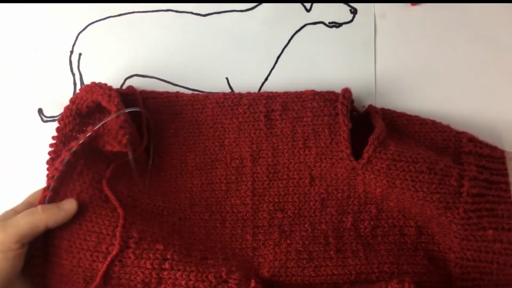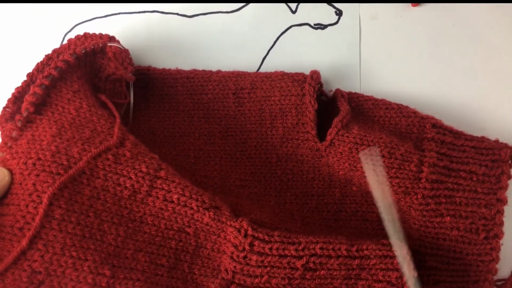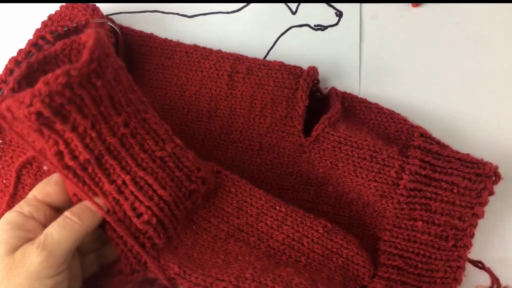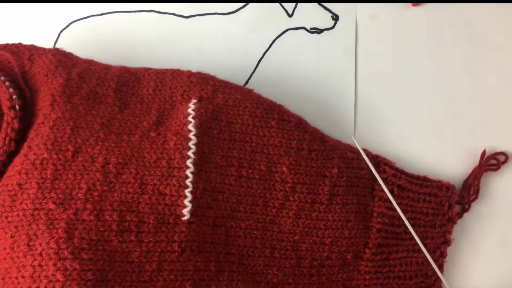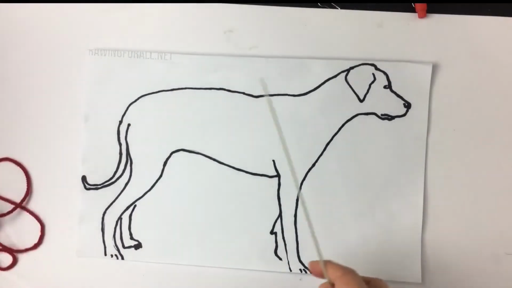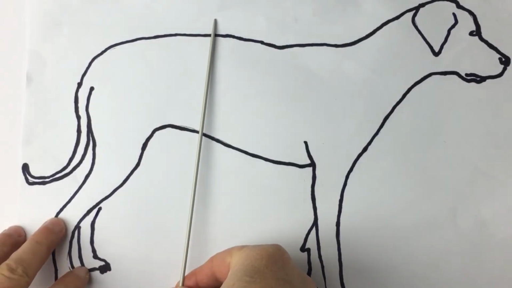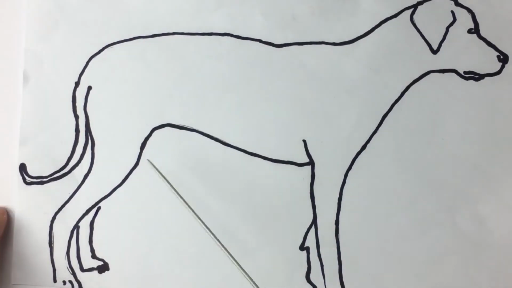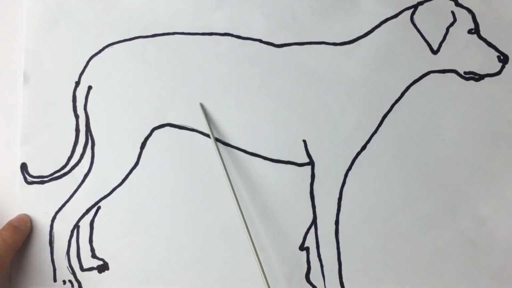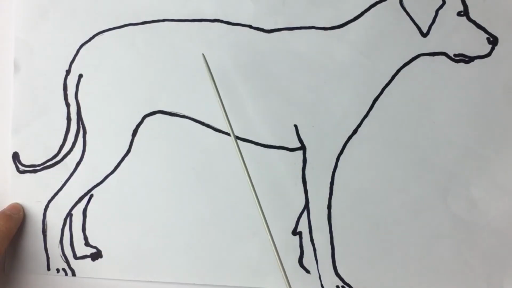As you can see, I have knitted the rounds I need for my dog's body. I also knitted one leg. I'm going to show you how to knit the other leg when I finish with the body part. I stopped about here because I'm knitting this sweater for a male dog, and when we knit for male dogs they need a part which is not covered by the sweater in order to be comfortable.